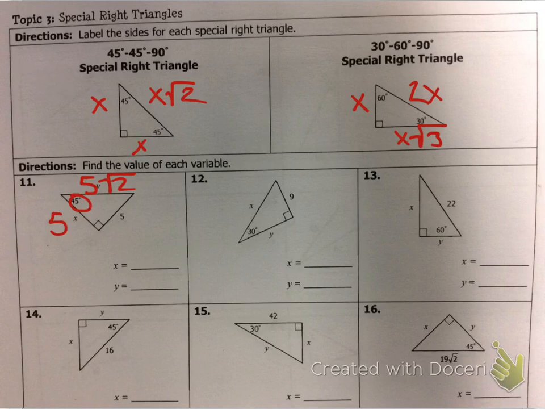On number 12, number 3 works with this one, 30, 60, 90. So when I do that, again, notice that if it's 9, this is the short leg, and the long leg is the short leg times the square root of 3.